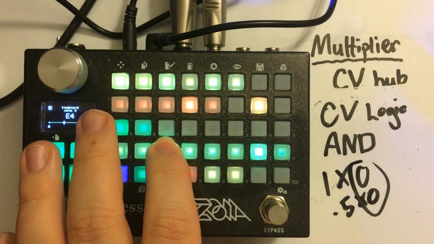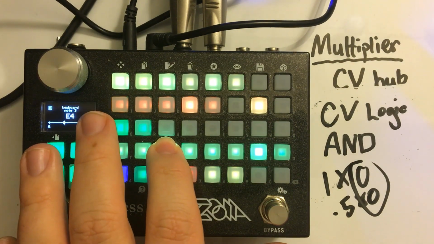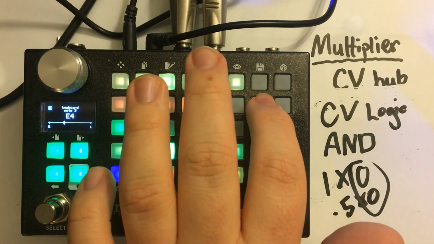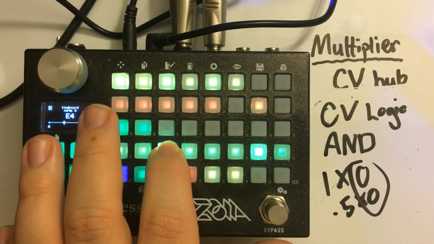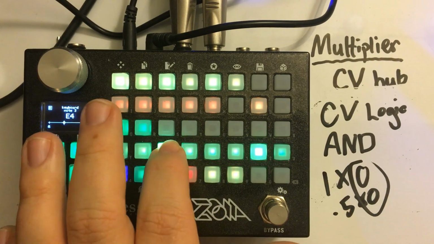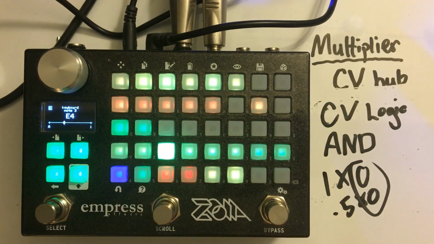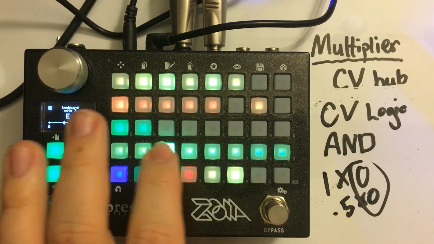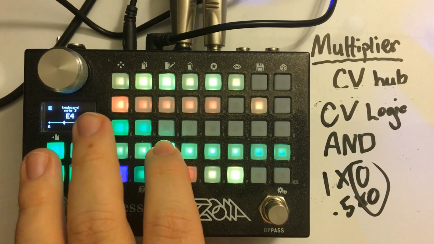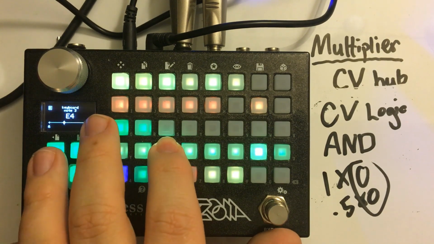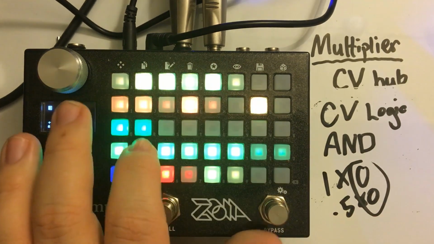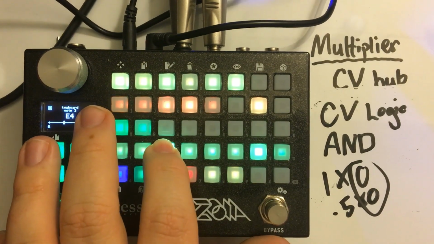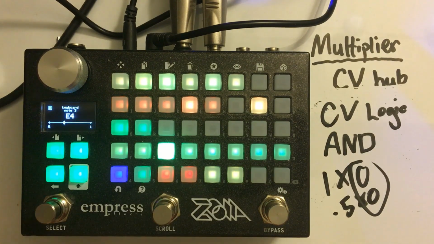So we're hearing a rise there because the ADSR is still connected to the VCA, but we don't hear any change in the filter, a rise in volume. Okay.